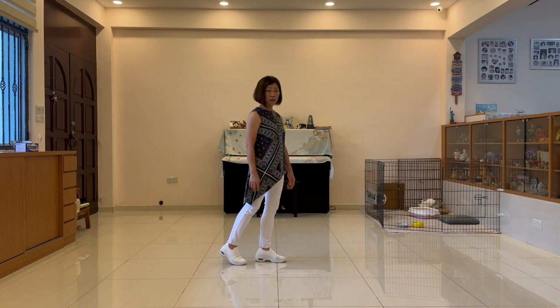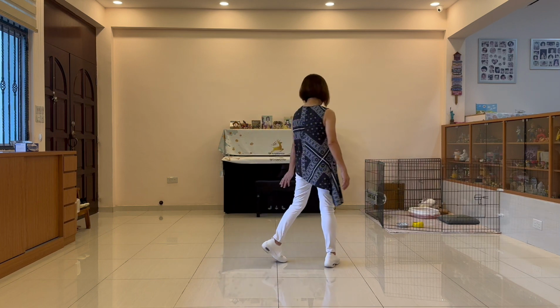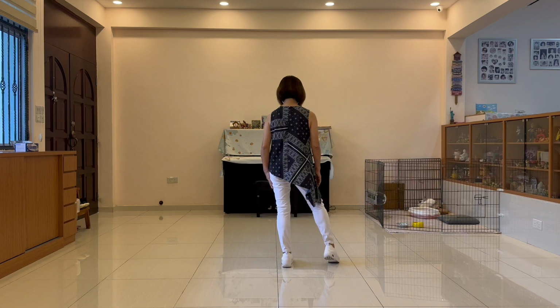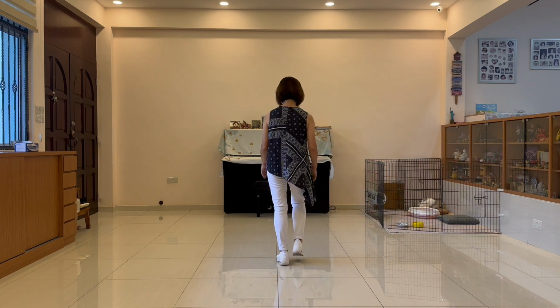Okay, so now section 6. Immediately do a quarter turn. Quarter turn and hold. Hold here. Transfer weight to your left. And do a side recover cha-cha-cha.